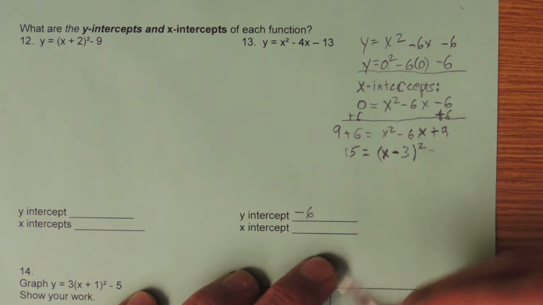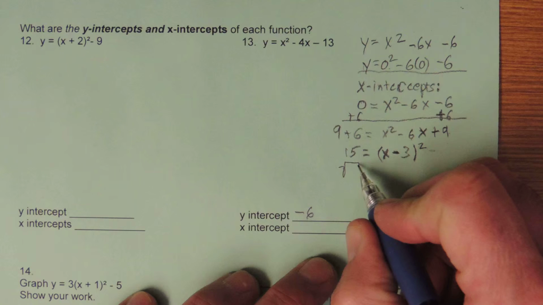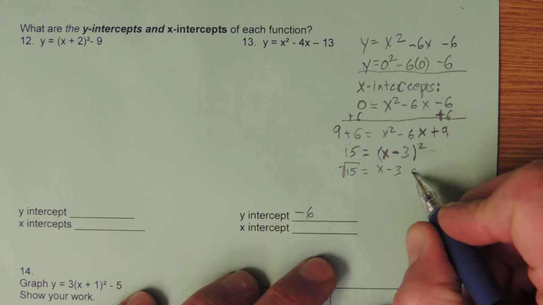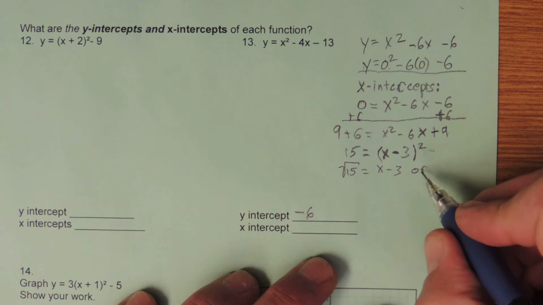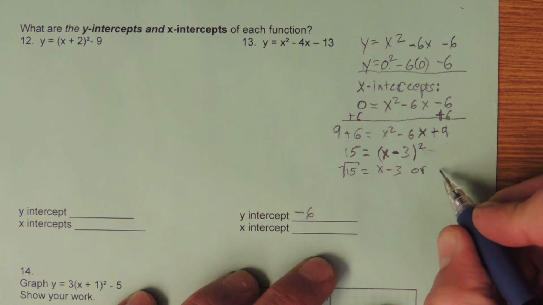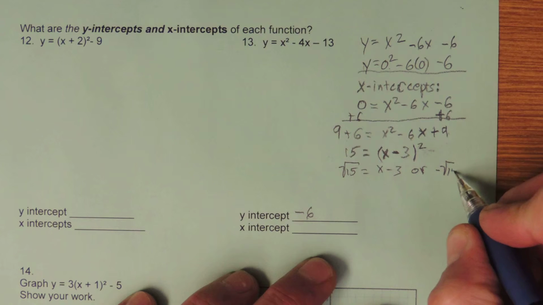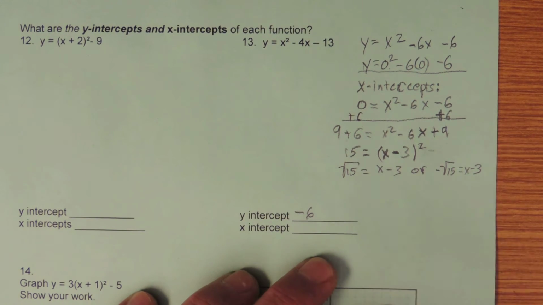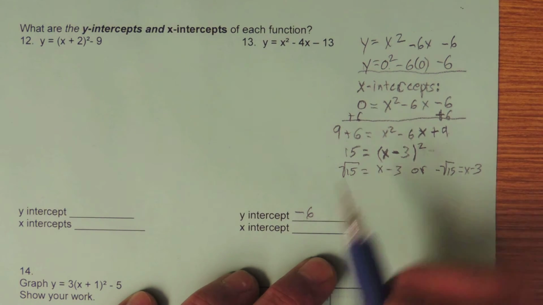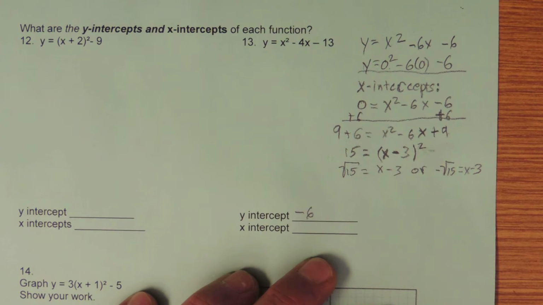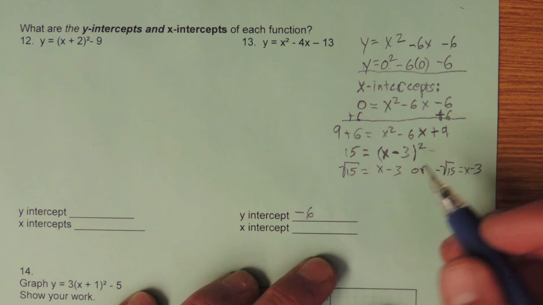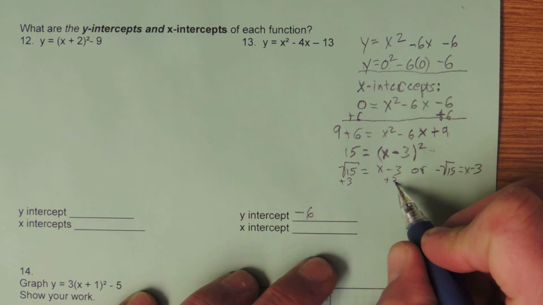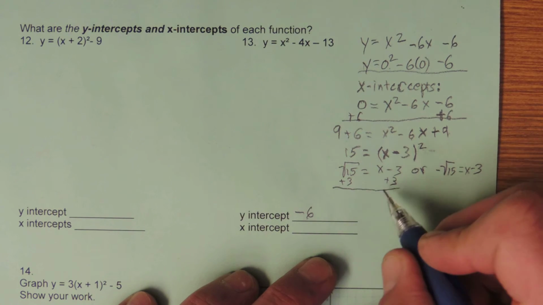That way I can take the square root of both sides and say that the square root of 15 equals x minus 3, or the negative square root of 15 equals x minus 3. Square root of 15 is about 3.9. I'm going to call it 3.9. I'm going to add 3 to both sides. Once again, I'm just solving for x.